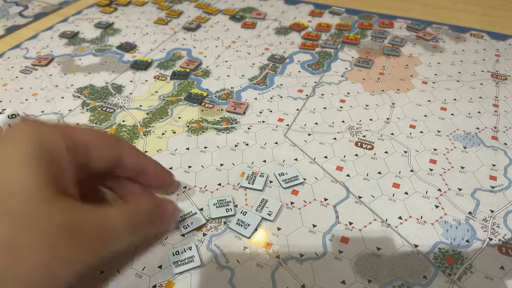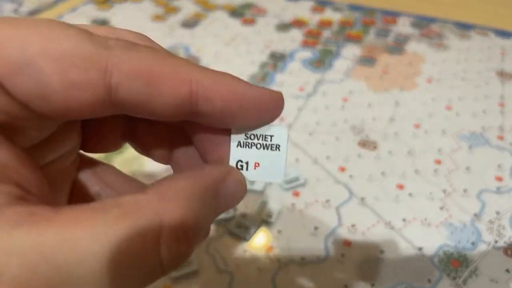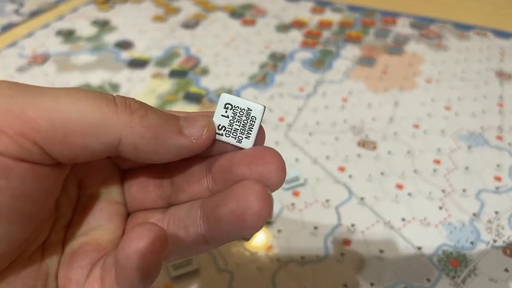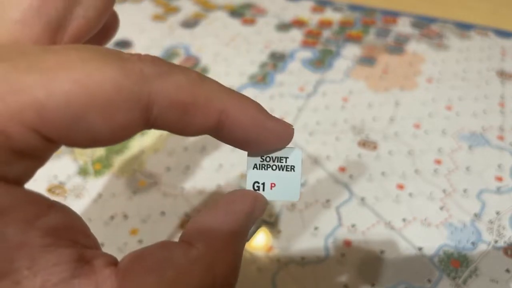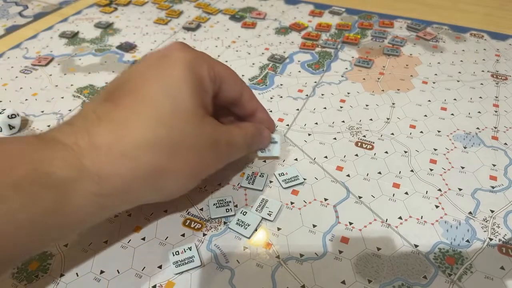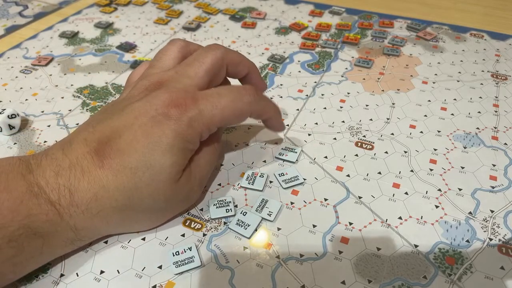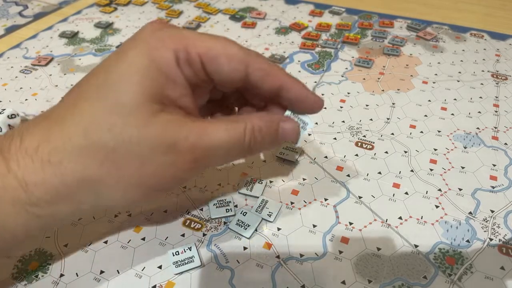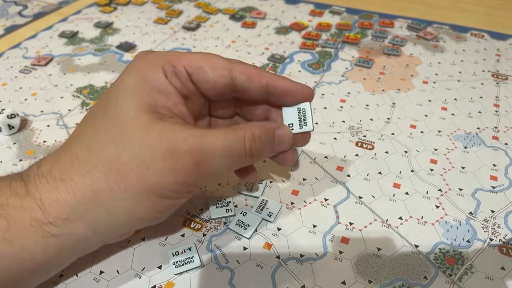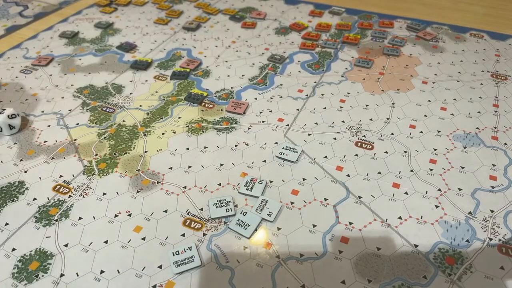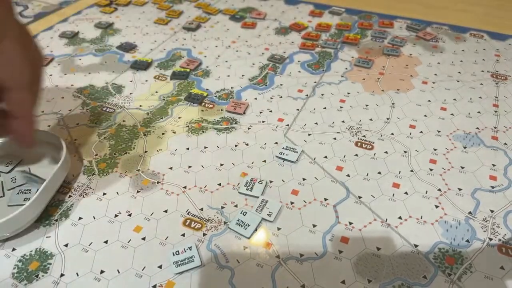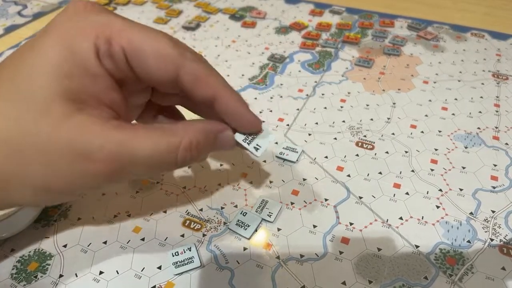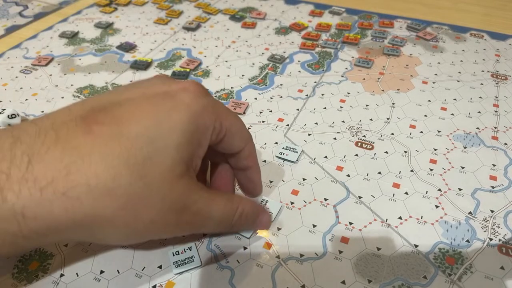Okay, well here's the deal. The air power, if both sides are true, it uses the one with the P. So we would have lost anyways. So this is happening. That's a hit against us. Dispersed, unsupplied, combat engineer, none of those apply. Only the attacker has armor. Nobody has armor. Another armor 1. So that's out.